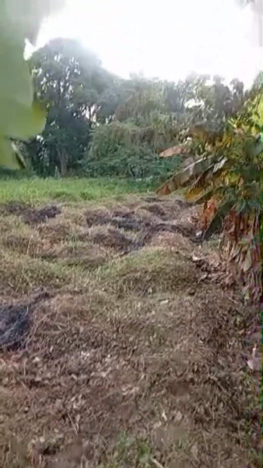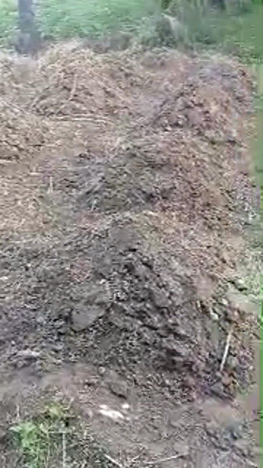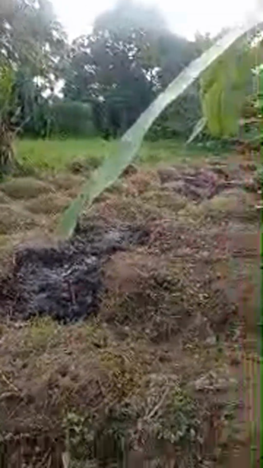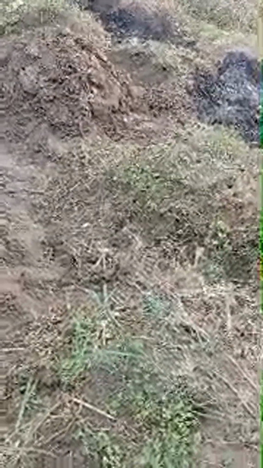This is a farm from that end all through here. However, we have started some work already in progress. We'll be using mounds, heaps rather, and then there's a place we're going to use ridges up there. So this place is a very swampy place.